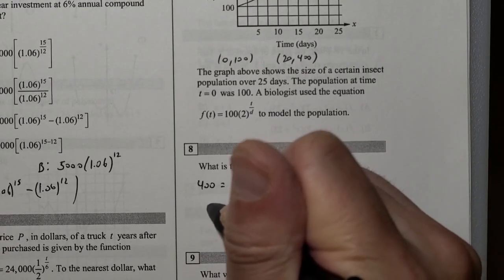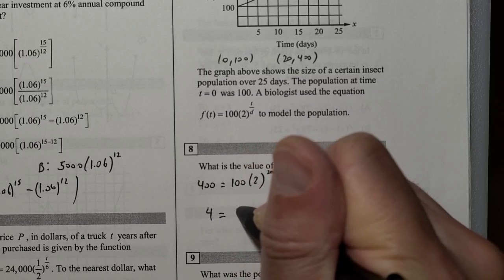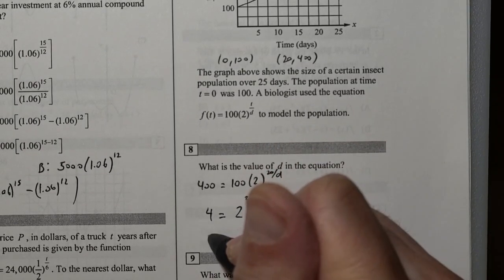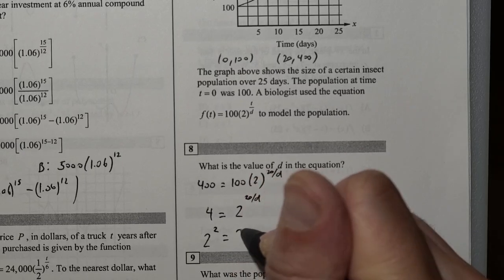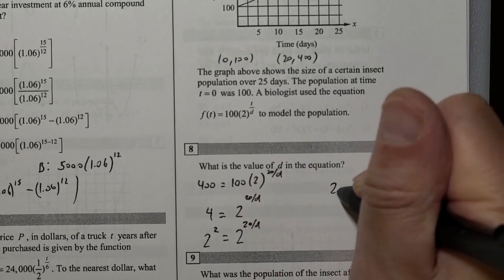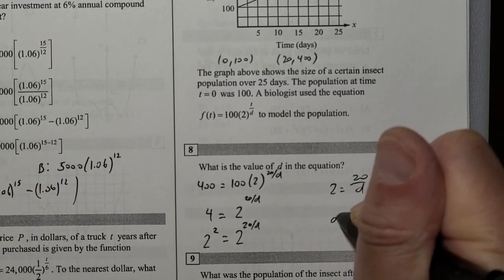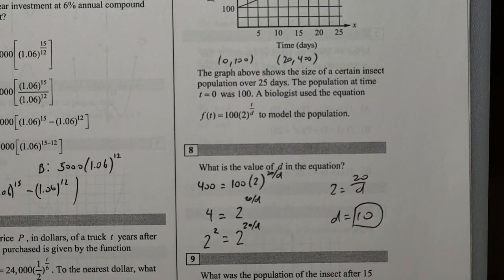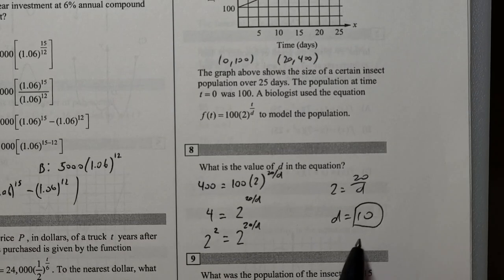So divide by 100 on each side. That's 4 equals 2 to the 20 over D, which I can write 4 as 2 squared, equals 2 to the 20 over D. So match the powers. 2 equals 20 over D. D is 10, clearly. Okay, so we kind of did it like that.